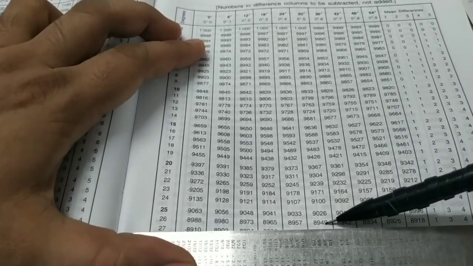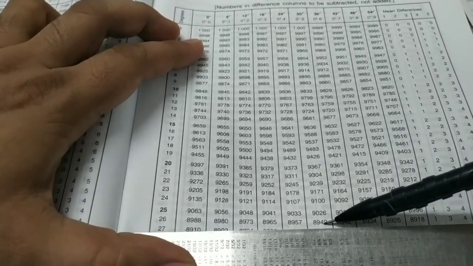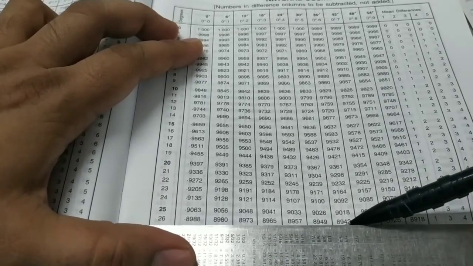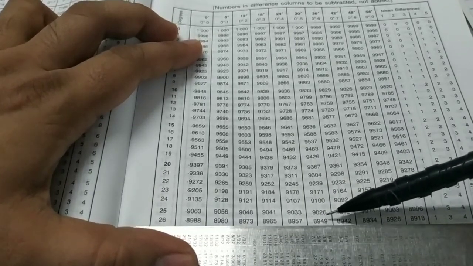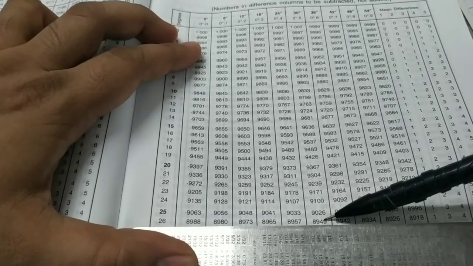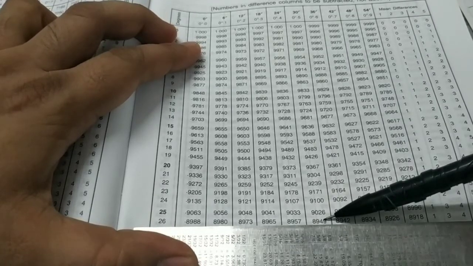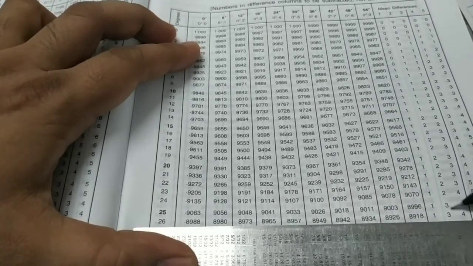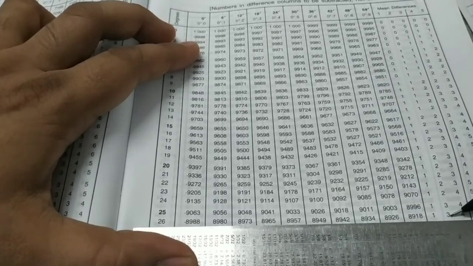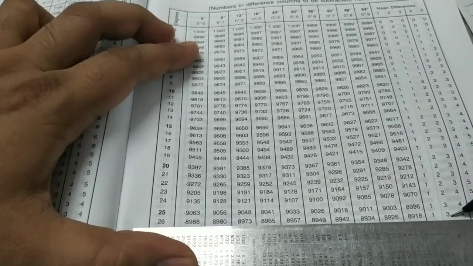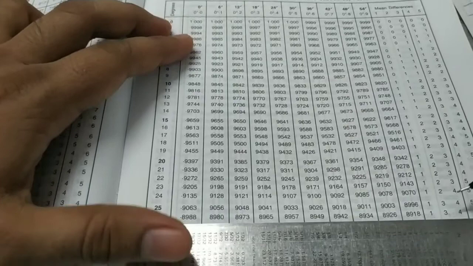You do this in your book. You need practice of these things. So 0.8949. Don't just copy from here. And how many minutes more do we want? 2 minutes more. That's 3 or 0.0003.